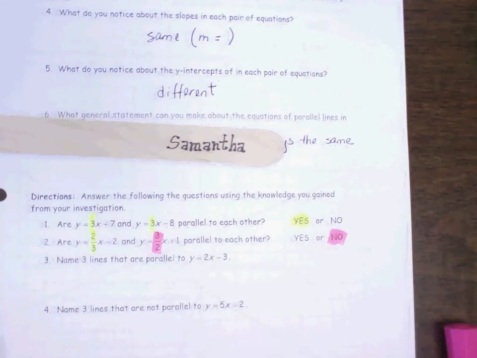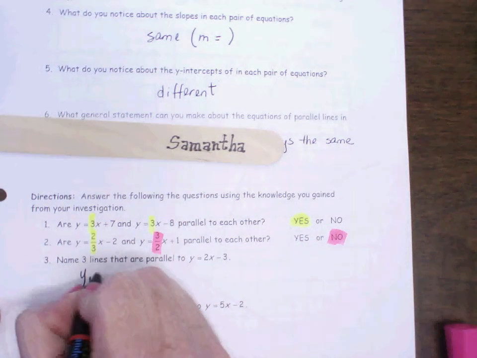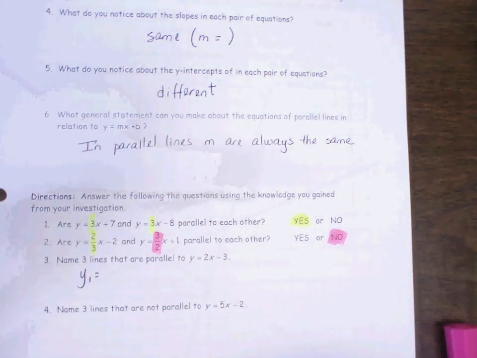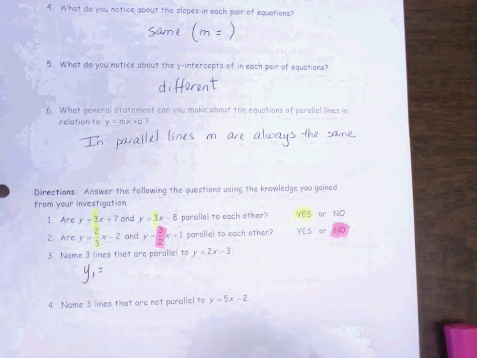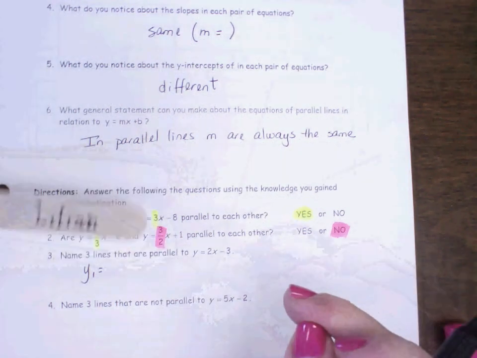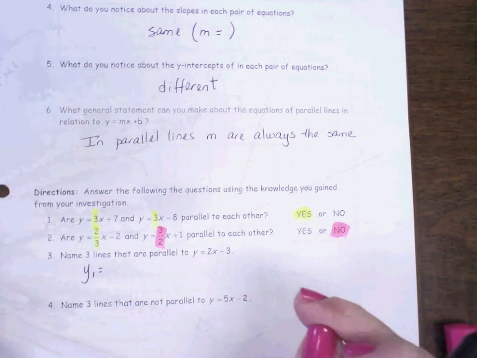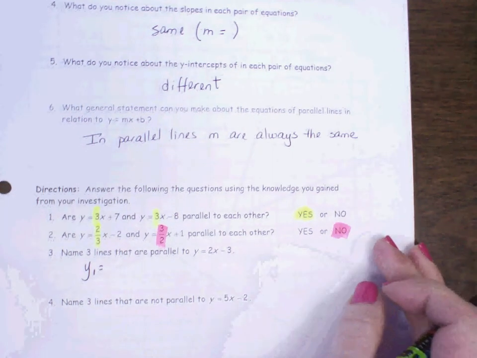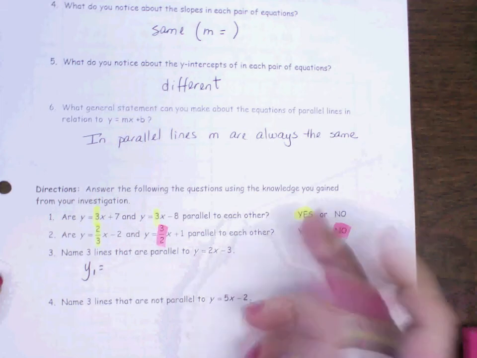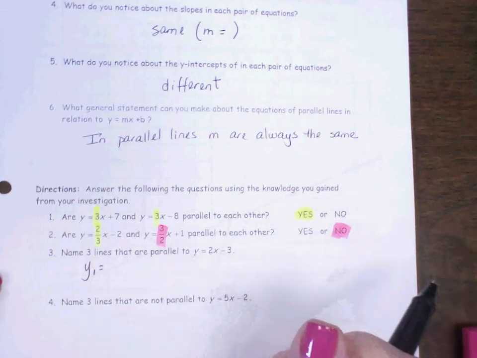So, Samantha, give me a line that is parallel to y equals 2x minus 3. So I need one line that is parallel to 2x minus 3.